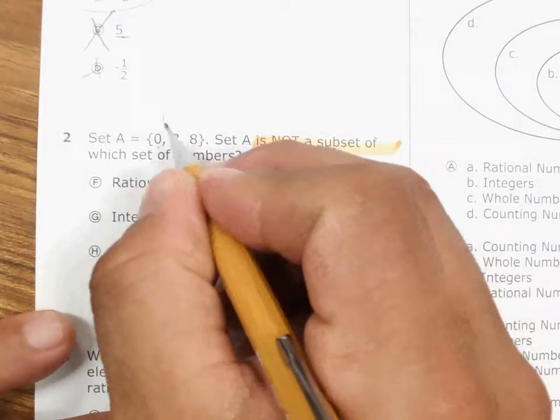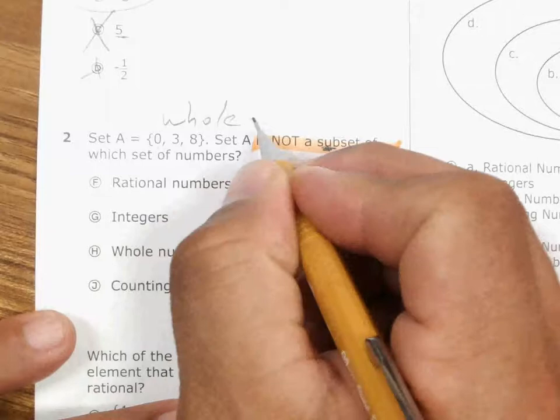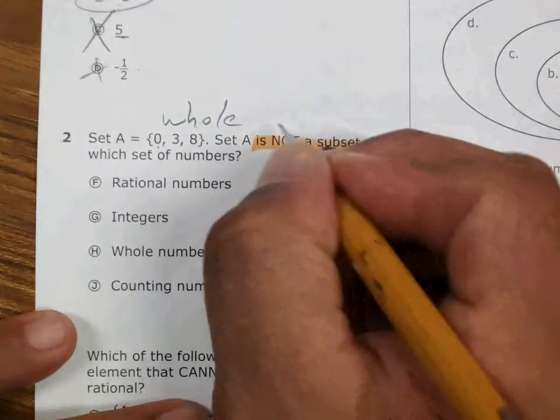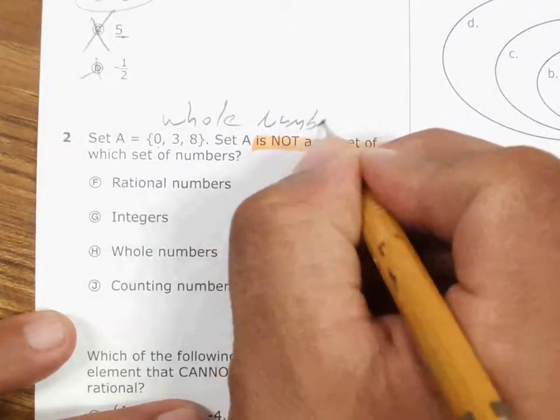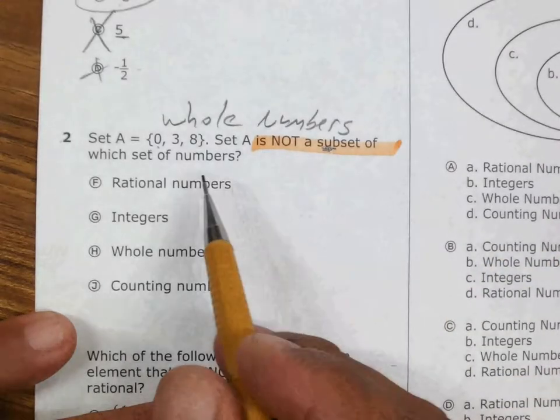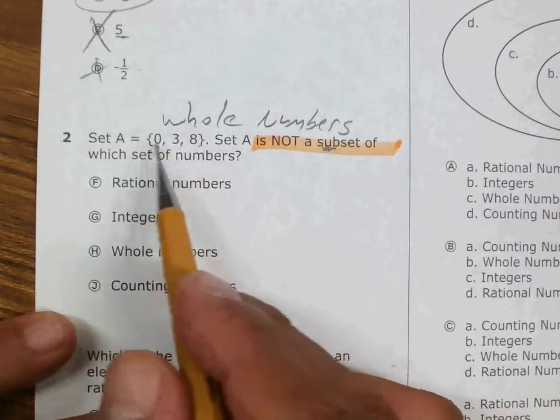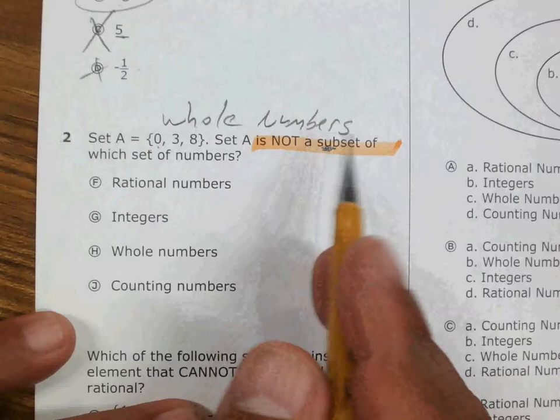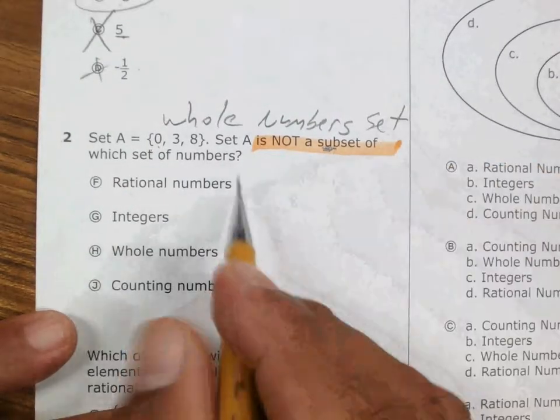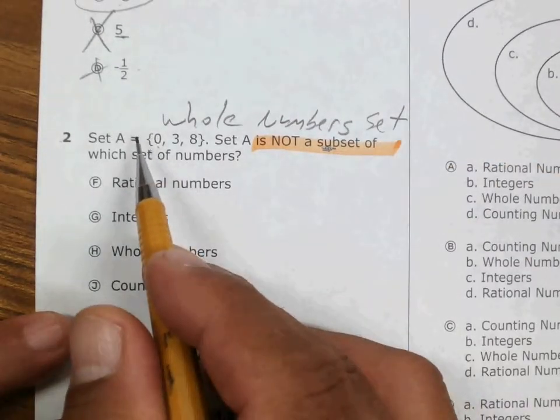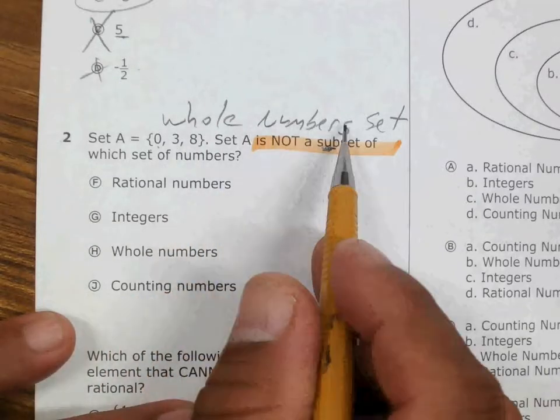It's actually the next one, the whole numbers. So this set of numbers is part of the whole number set. So it says there, set A is the whole number set.